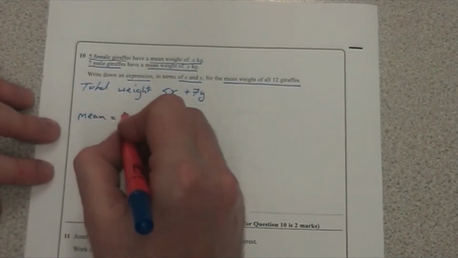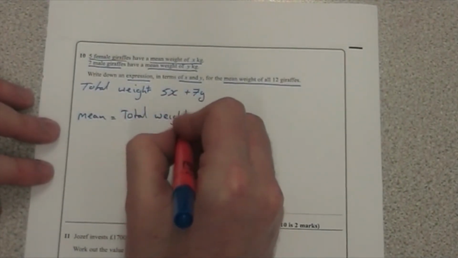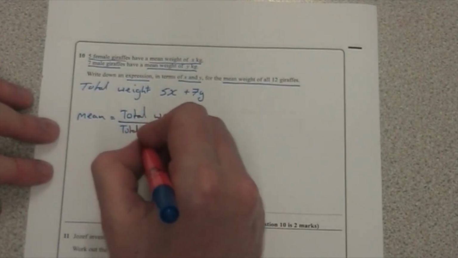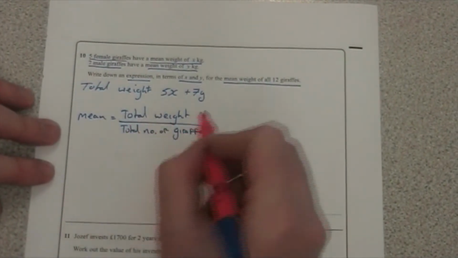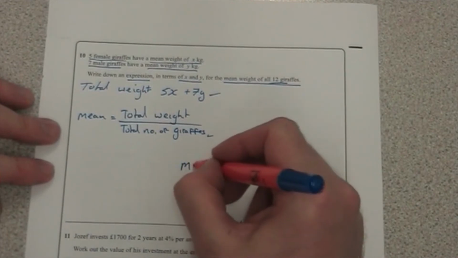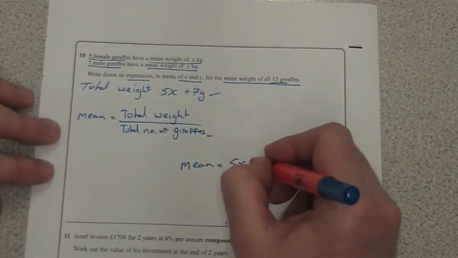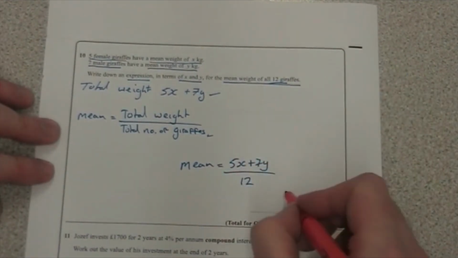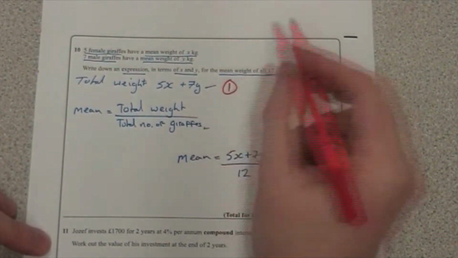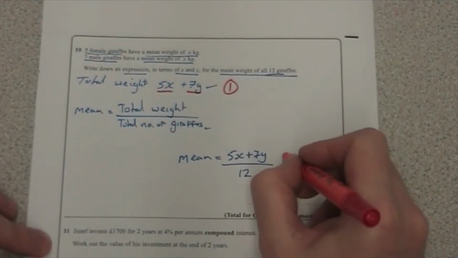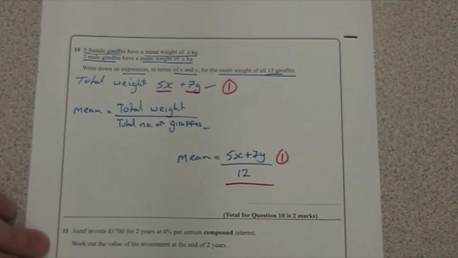Now, to finish the question off, they want us to find the mean weight of all 12 giraffes. We know that the mean equals total weight all over total number of giraffes. We know our total weight and how many giraffes there are, so the mean equals 5x plus 7y divided by 12. And that is our answer. The marking scheme is quite simple: you get 1 mark for being able to show 5x or 7y, and 1 mark for the total answer, giving a total of 2 marks.